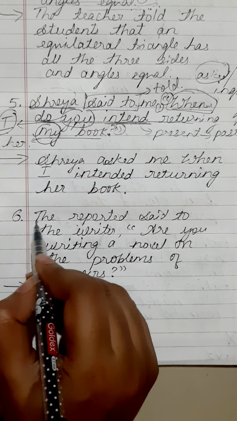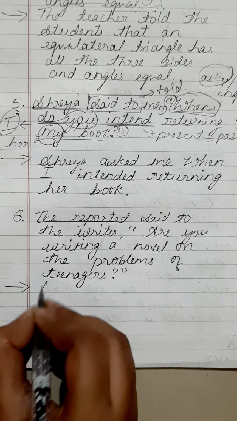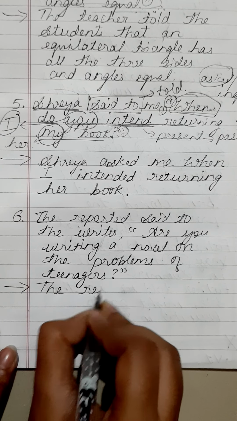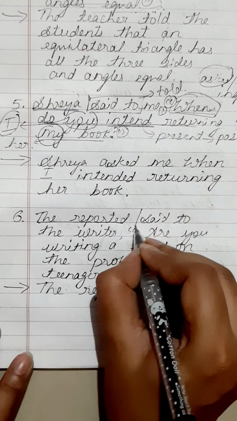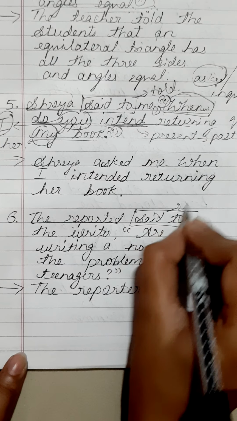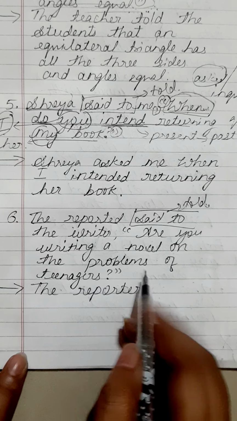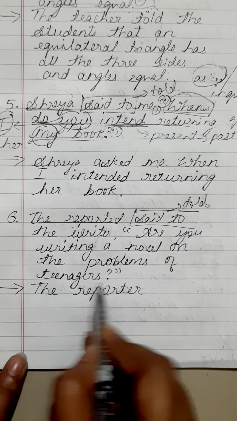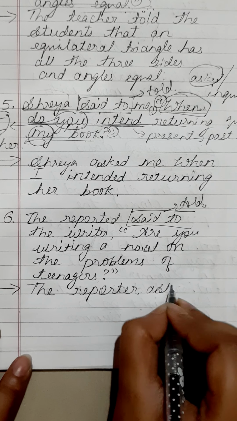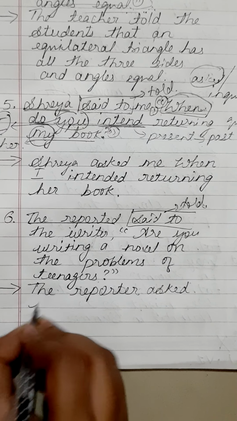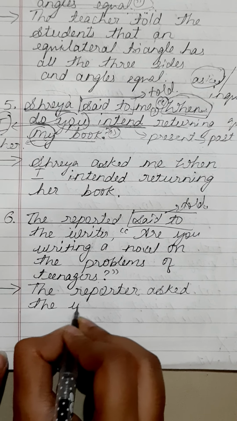Let us start. The reporter will remain as it is. So we will write the reporter. Now said to is generally converted into told. But here we have a question. So we will write asked the writer.